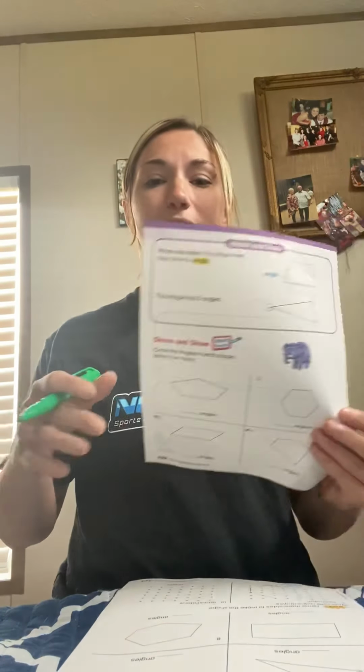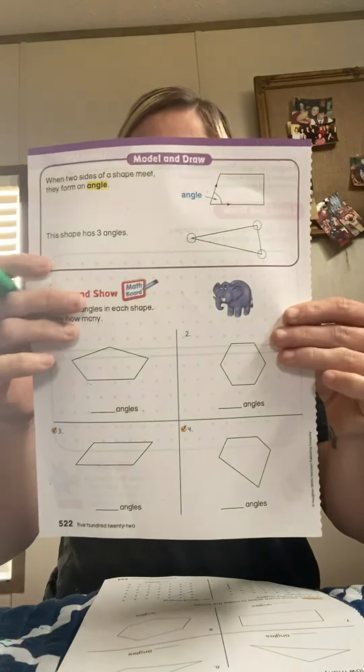Hey boys and girls, for math today we're going to do pages 521 through 524, okay? This is basically exactly what we did yesterday. Today we're going to be counting the angles in each shape, okay? So when two sides of a shape meet, they form an angle. I'm on page 522. And this shape has 3 angles.